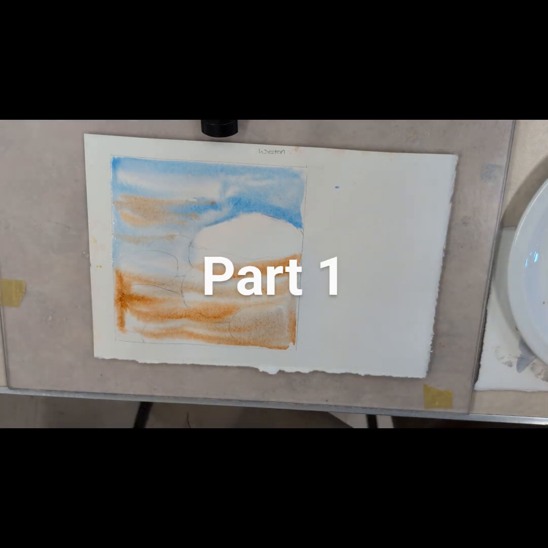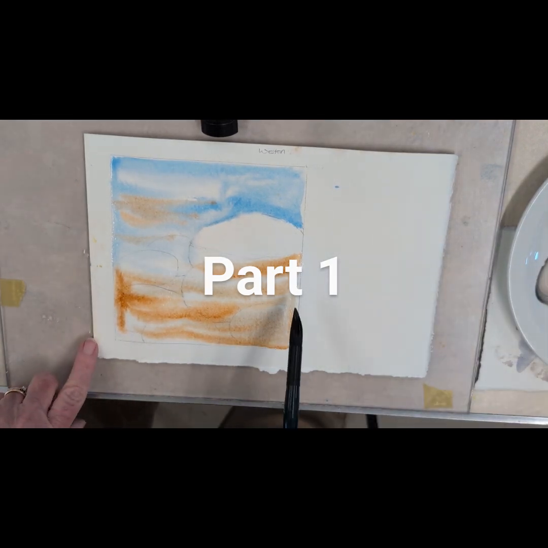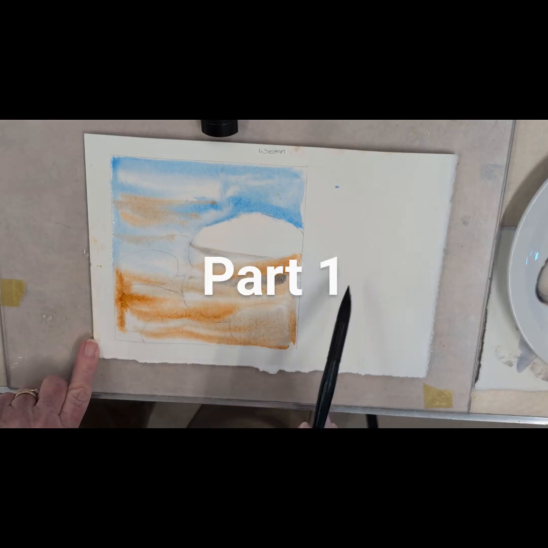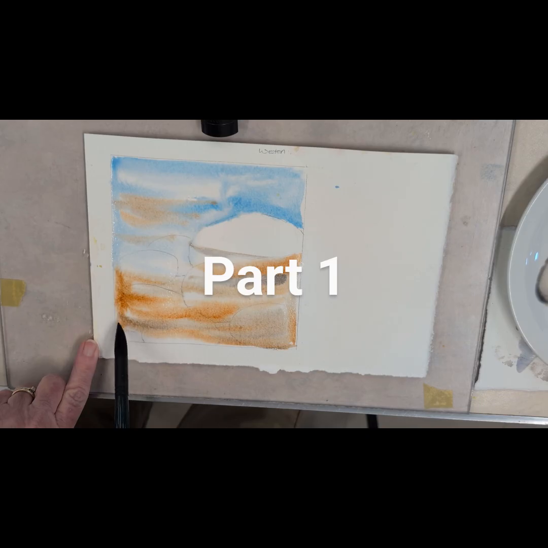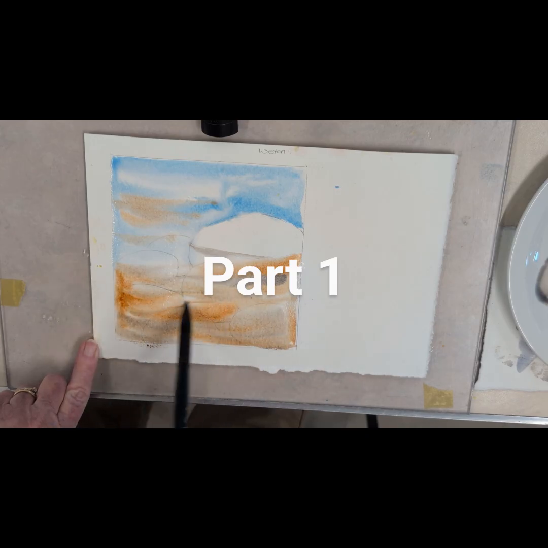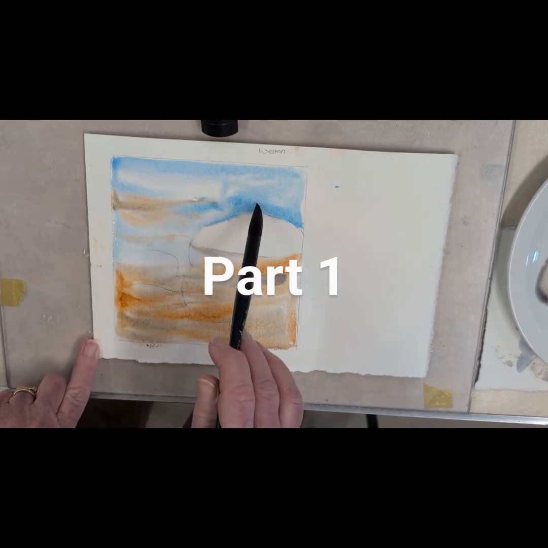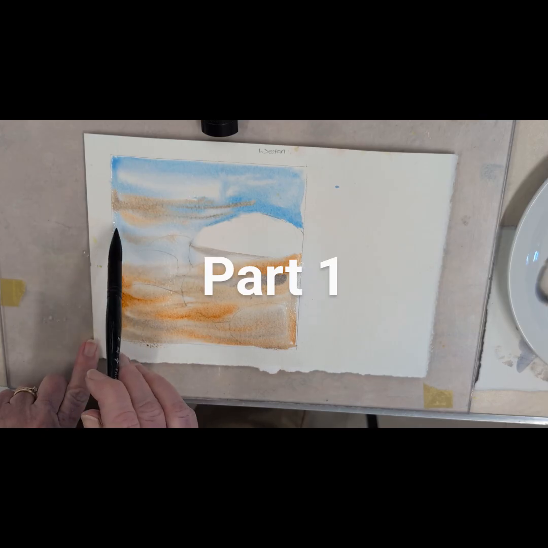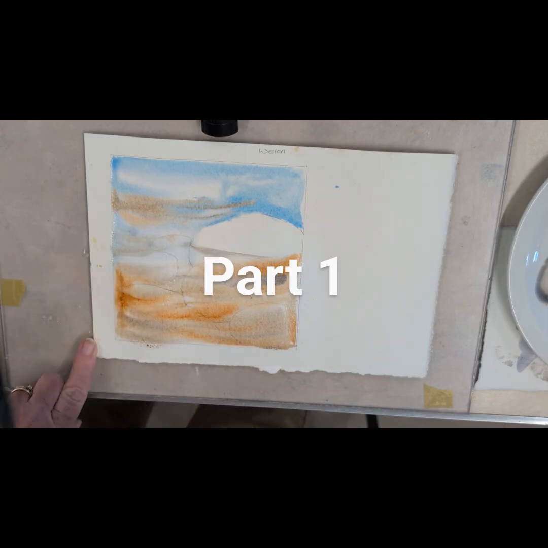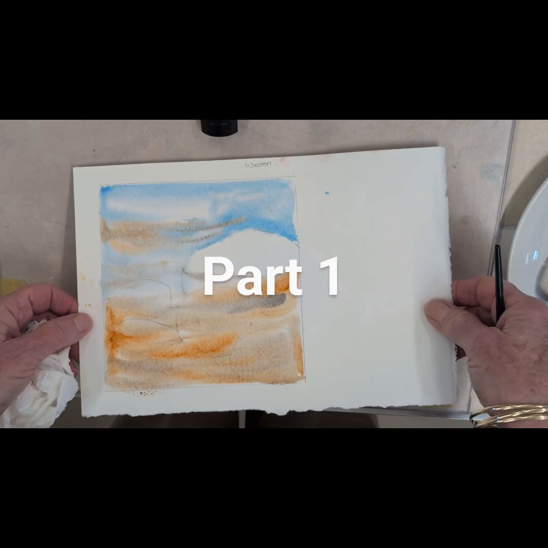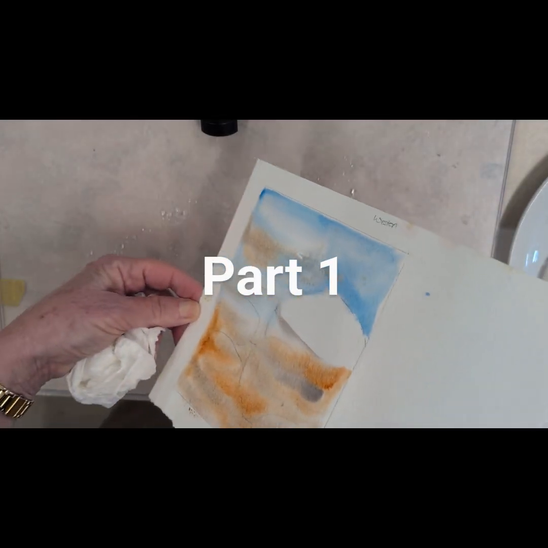Right, so here's a bit more. More color in there. I don't want to paint it, I want the paper to paint it, and the water. Probably enough. Okay, so that is stage one.